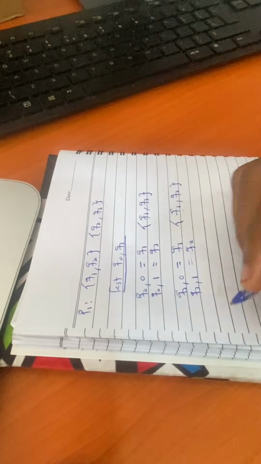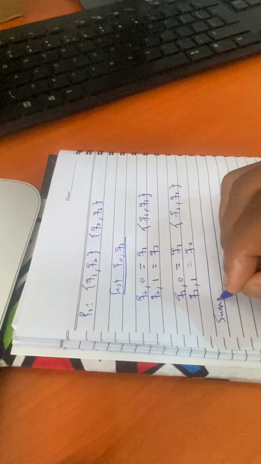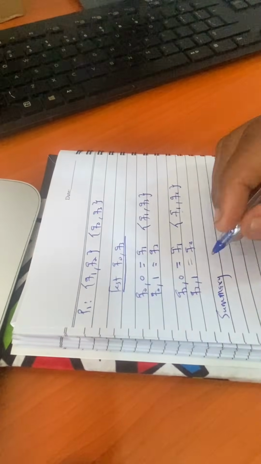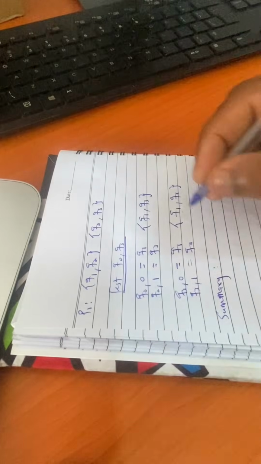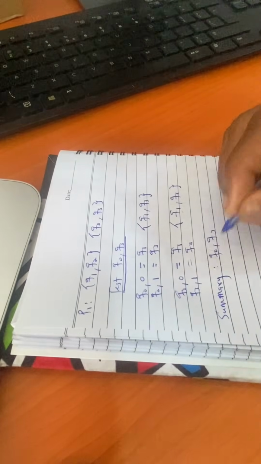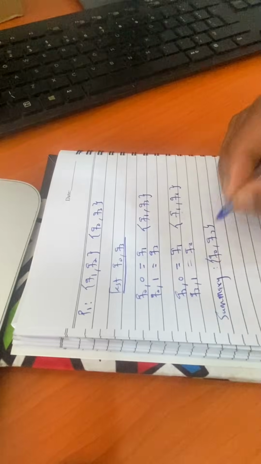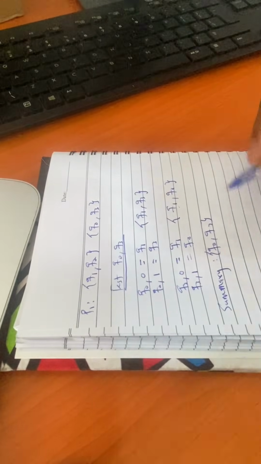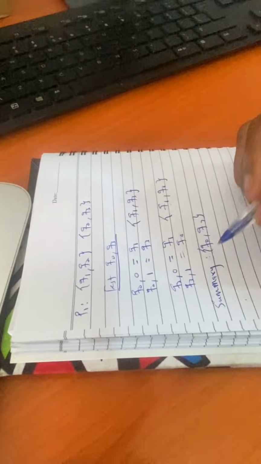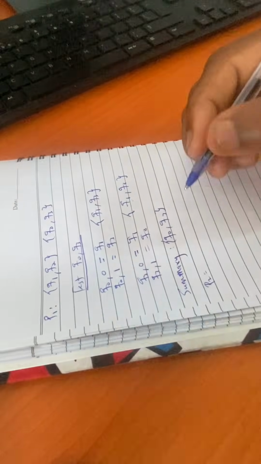The summary of this partition is also {Q0, Q3}. So at the end of the day, we have our final partition, which is partition 2.